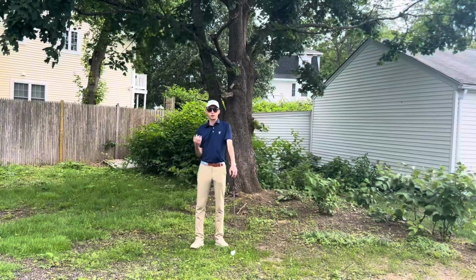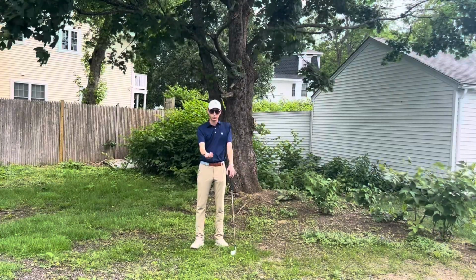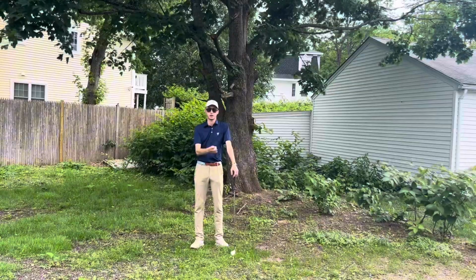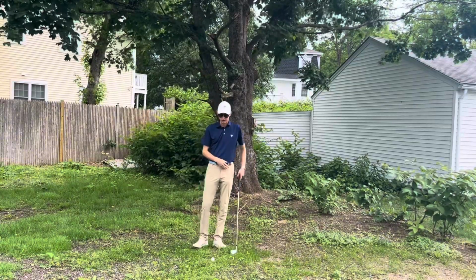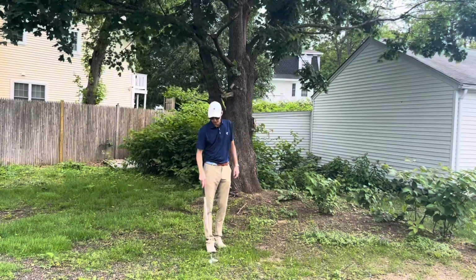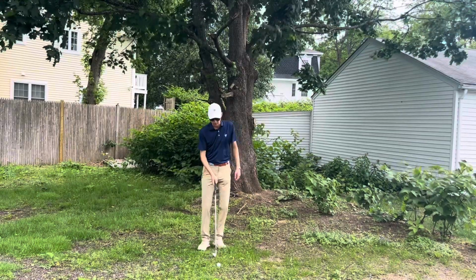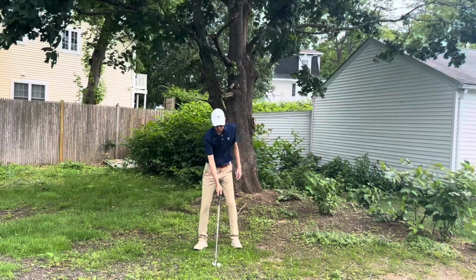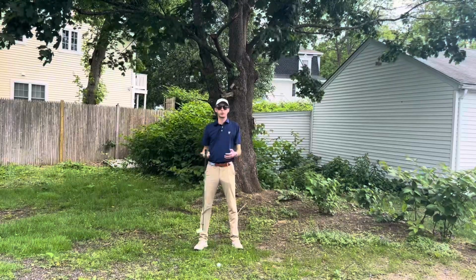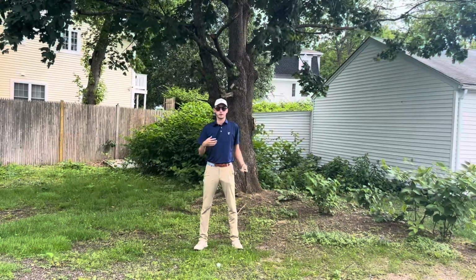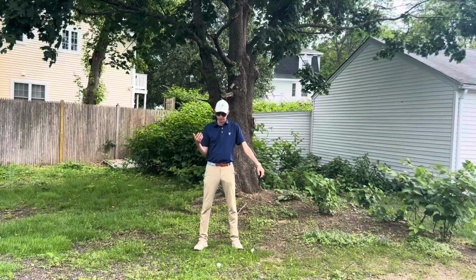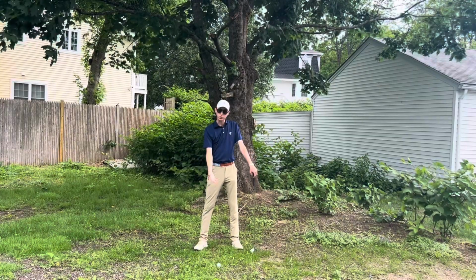For our hybrids, we are kind of doing the same thing. We're moving the ball a little closer to us and a little further back in the stance. It's still going to be up in the stance. We're not getting near the middle of the stance yet, but it's going to be a little bit inside that lead foot. We're still trying to make efficient the amount of loft that we deliver to the golf ball.